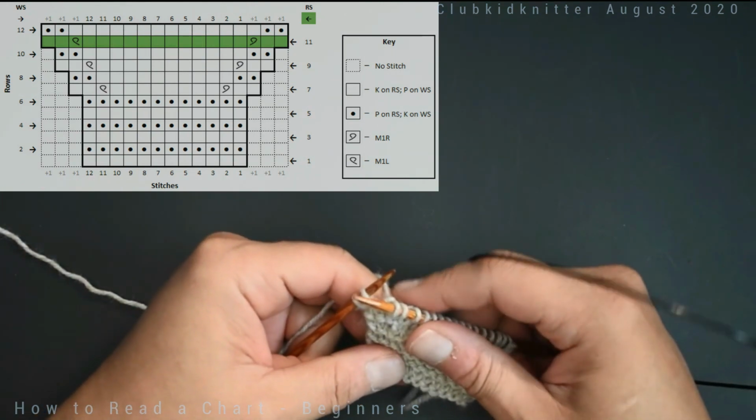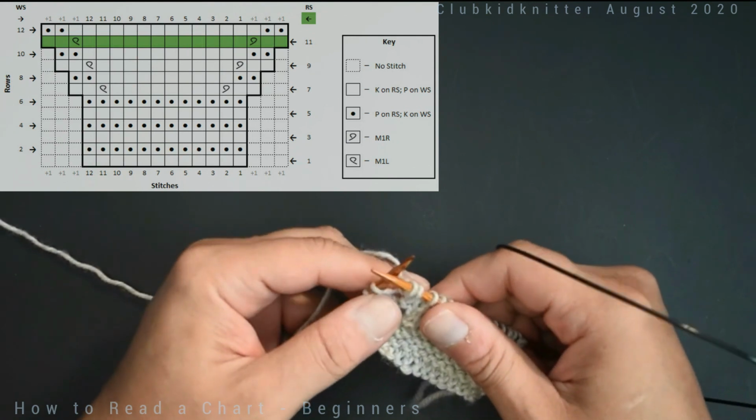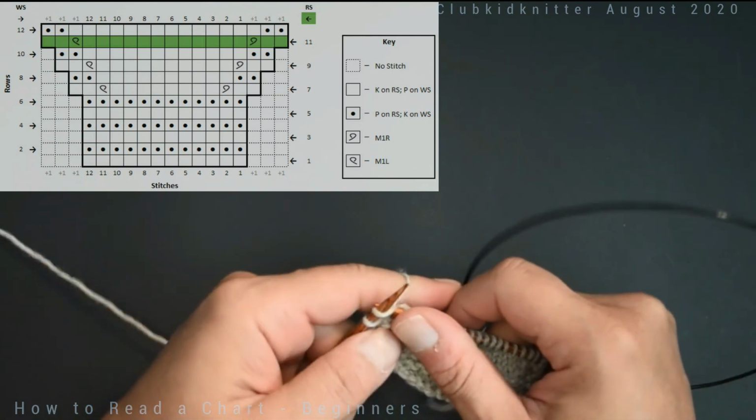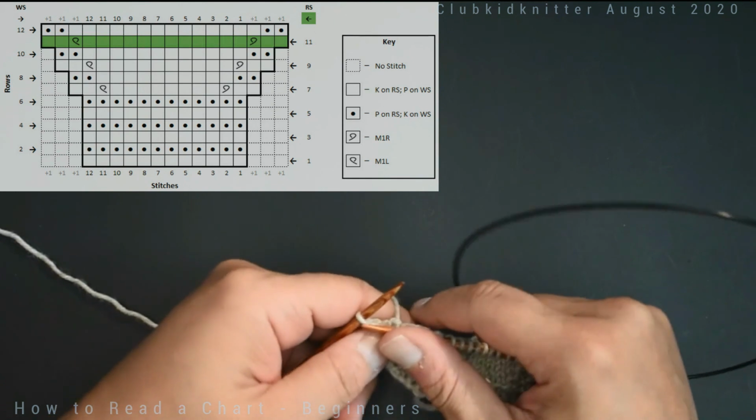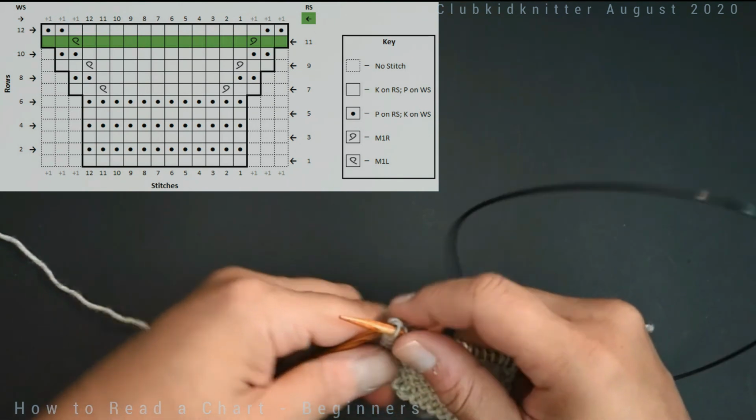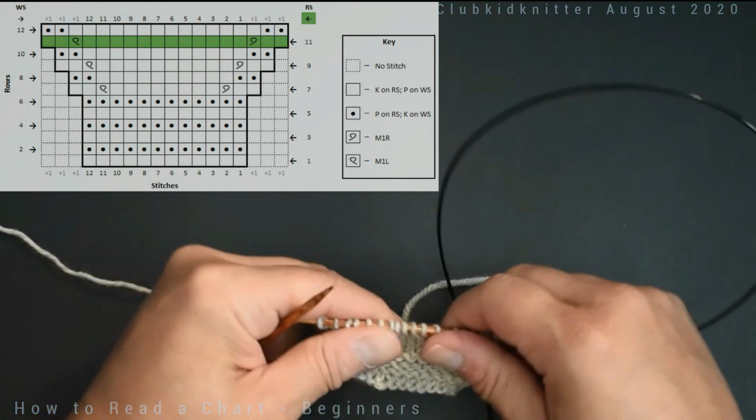And then the last two boxes are empty boxes. We're on the right side of our work. We will knit those two. All right, so that is row 11 finished.